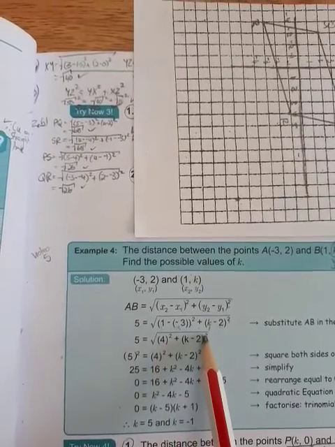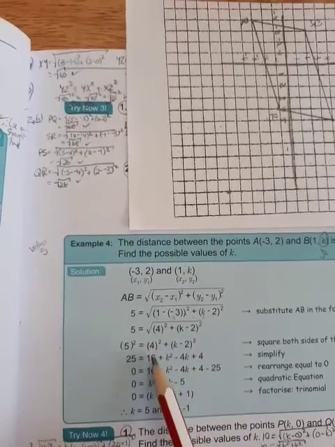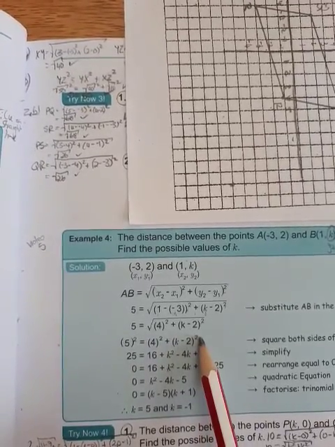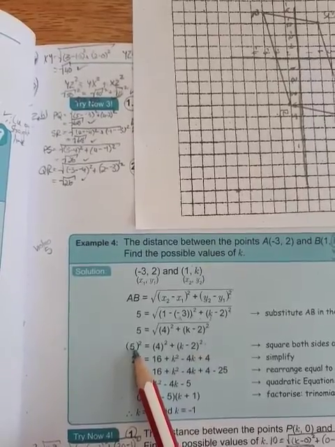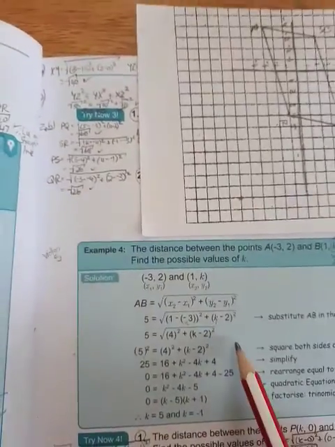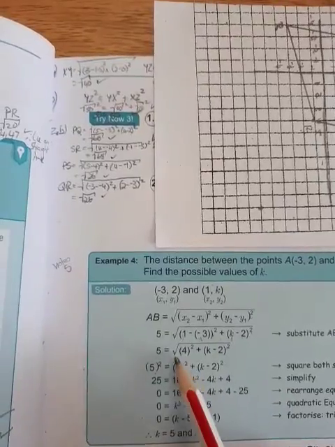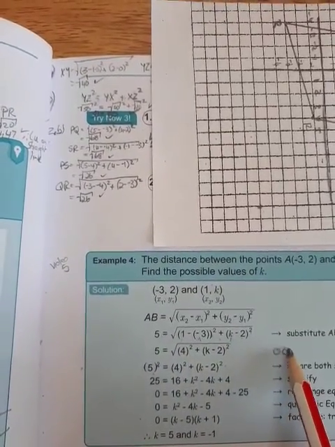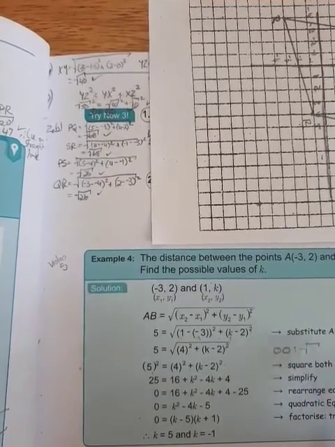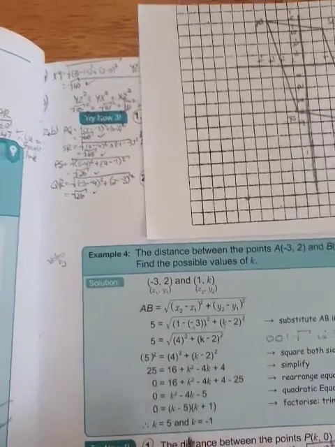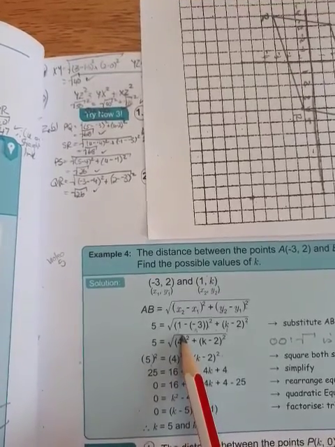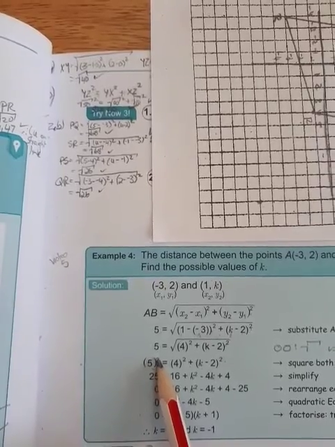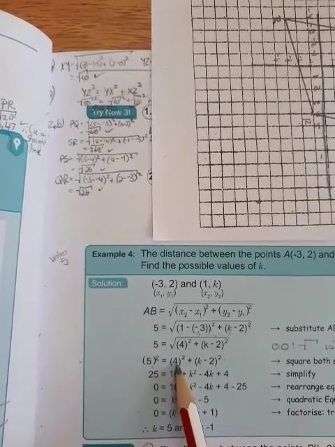Now if we calculate the right-hand side, we get 4 squared plus (k minus 2) squared. And then on the left-hand side, we also square. This is the opposite operation. We want to remove this square root, and the opposite operation of a square root is square. If we square this square root, then it's gone, and therefore we must square on the left-hand side.